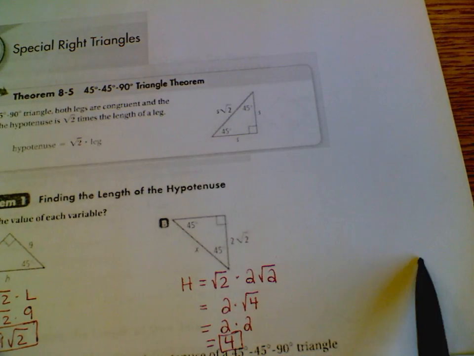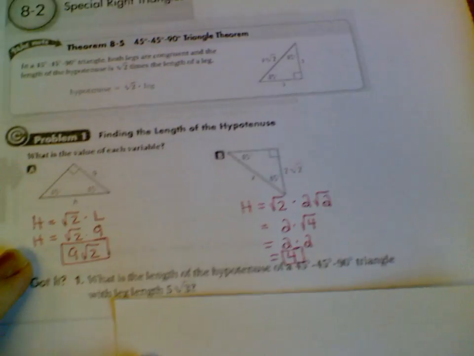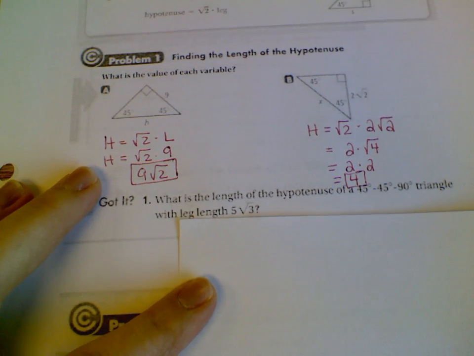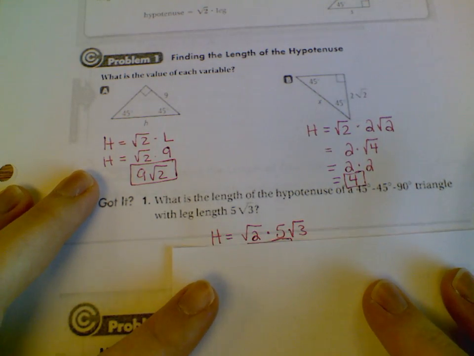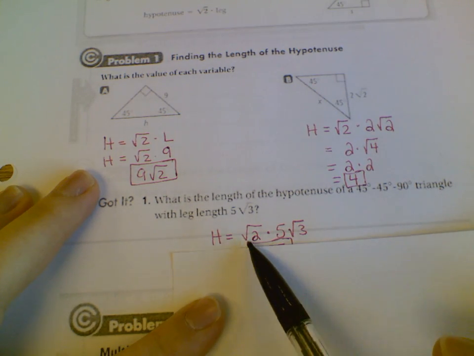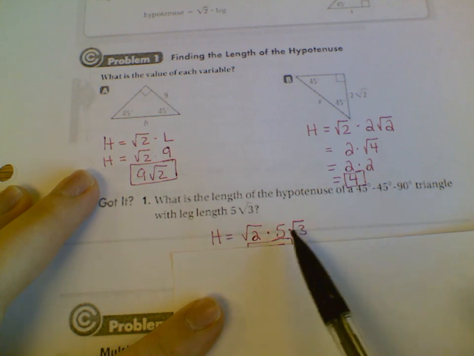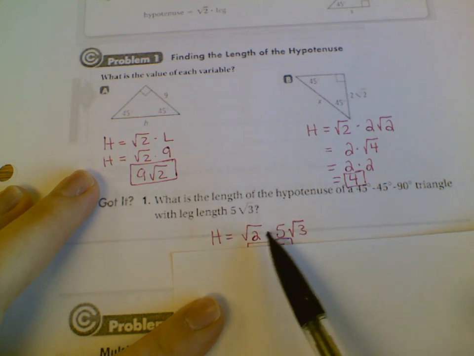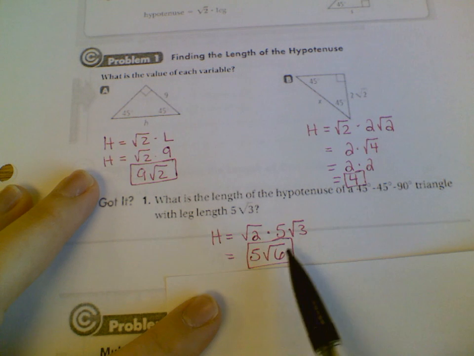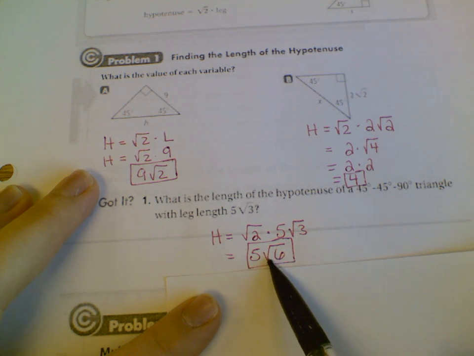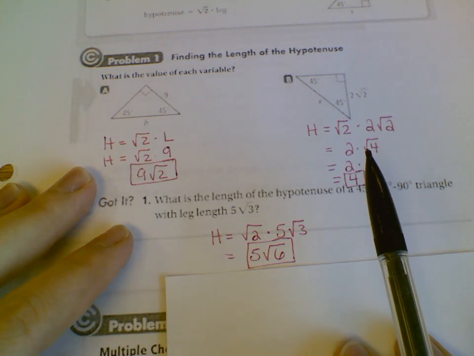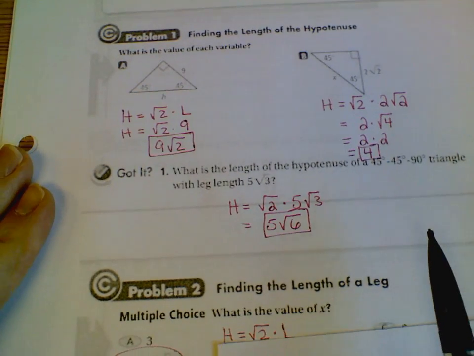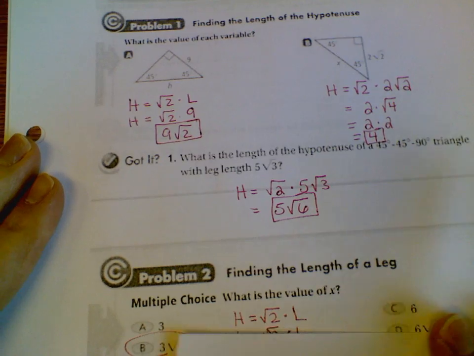Alright, pause the video and see if you can do the got it question. In the got it question, it gives me the leg, which is 5 square roots of 3, so I would take that times the square root of 2 to find my hypotenuse. I would multiply my like terms, which are the radicals, so I would get 5 square roots of 6. Square root of 6 will not simplify because there are no perfect squares that go into it, so that would be my answer. Alright, let's take a look at the next question here.